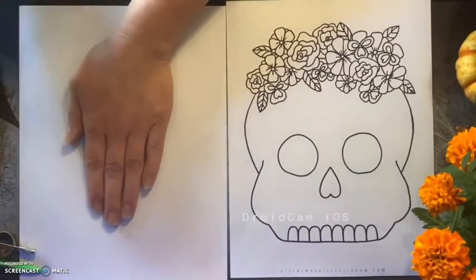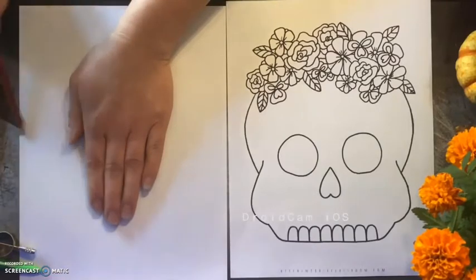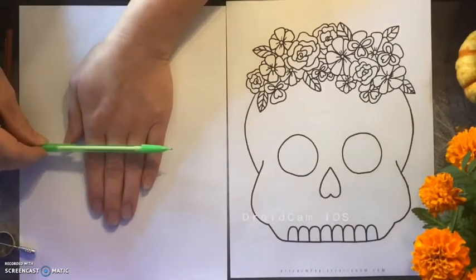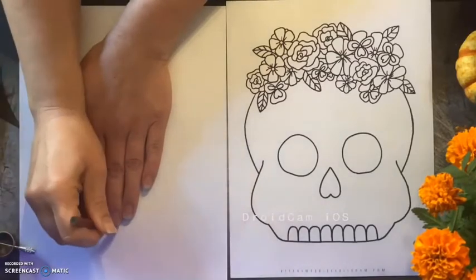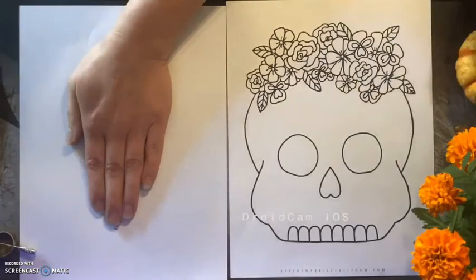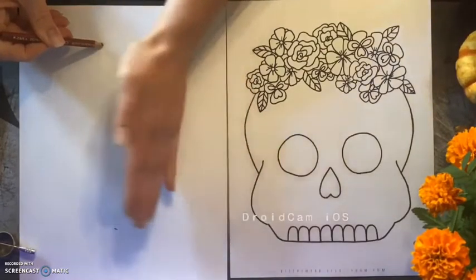And I'm going to use this dark black charcoal pencil so you can see my drawing. If I just used a regular pencil, you won't be able to see it on the screen. So I'm going to start with a dot on the top of my finger, and then a dot right here behind my palm.